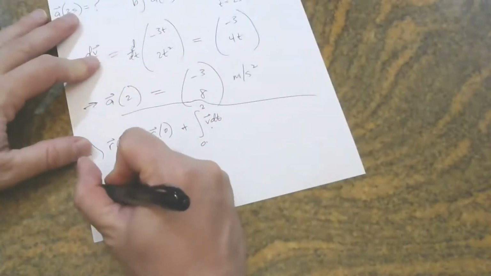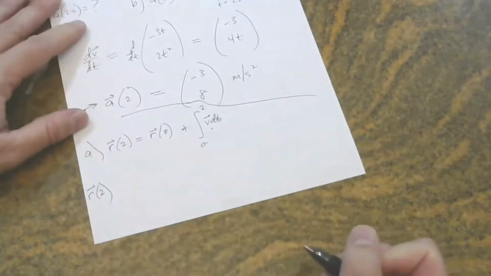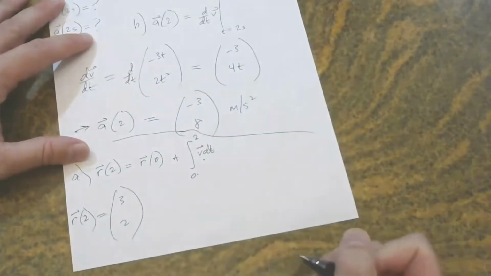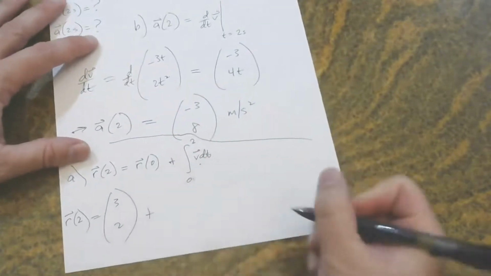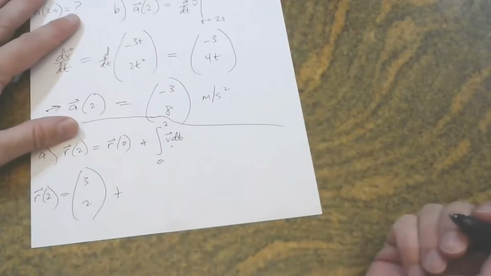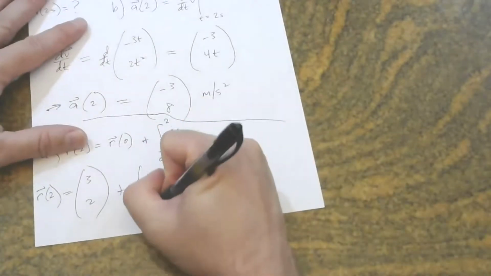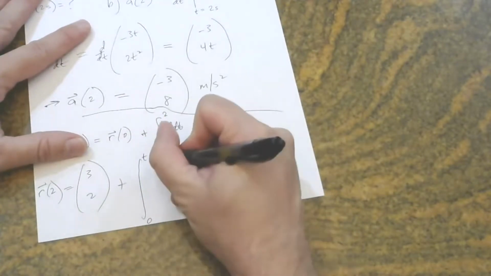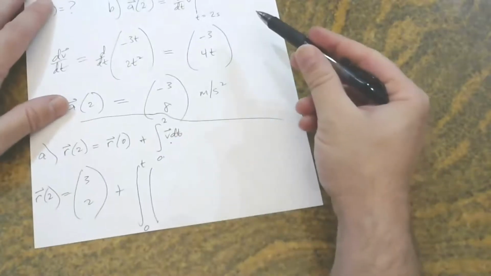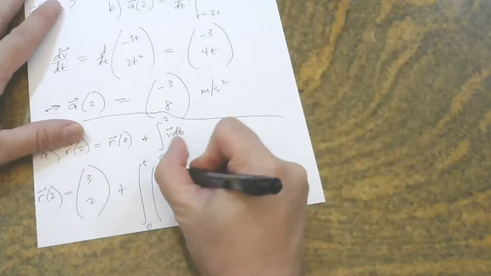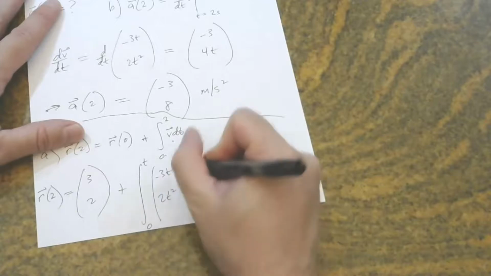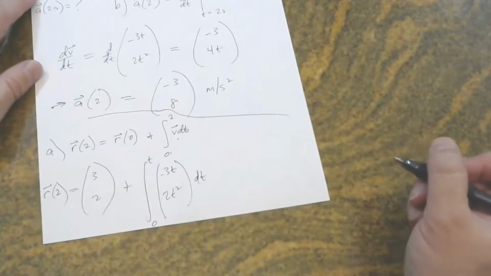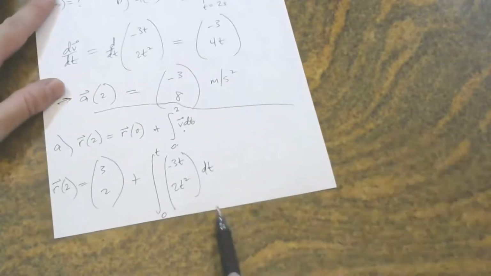Okay, so r2, or the position at 2 seconds, would be my initial position of 3, 2, plus, and then here's a notation I think is fine to use, I'll put a giant integral sign. I'm integrating from times 0 to 2. I'm integrating this column vector where I will plop in the components -3t and 2t squared. So this is not some kind of standard notation. I don't think I've seen it in our book, but I think it's fairly clear.